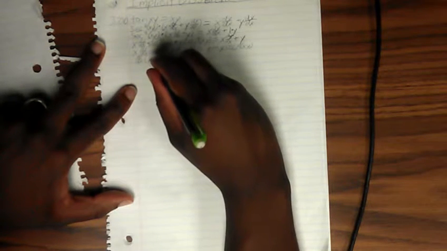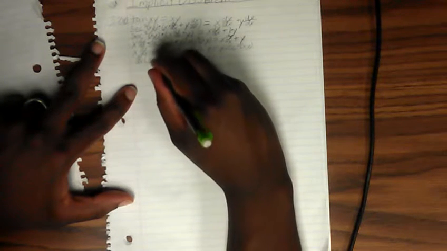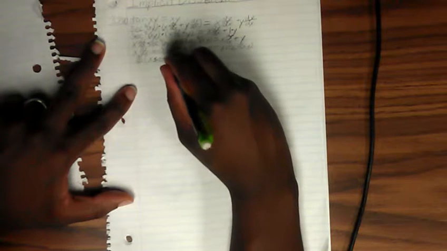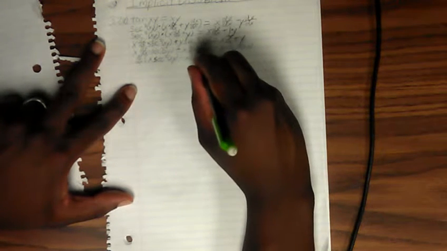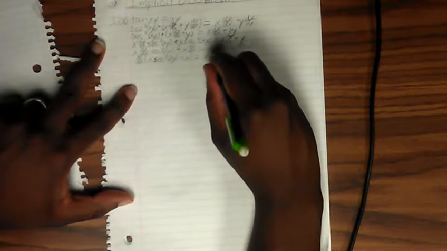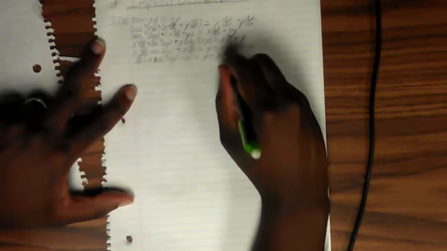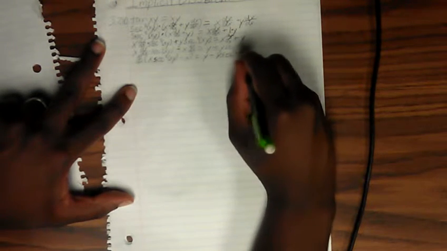Now we can factor out a dy/dx, because both of these terms have dy/dx in them. That will give us dy over dx times x times secant squared of xy minus x equals y minus y secant squared of xy. Okay.